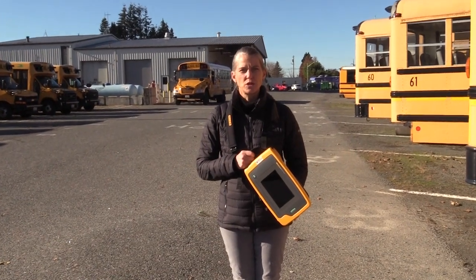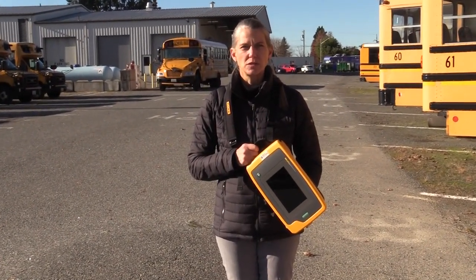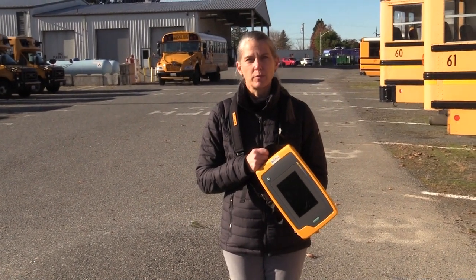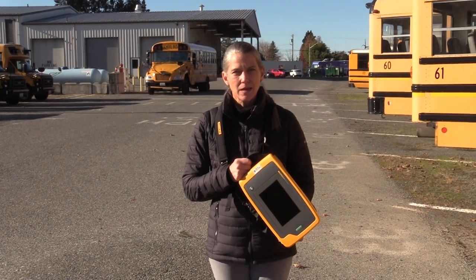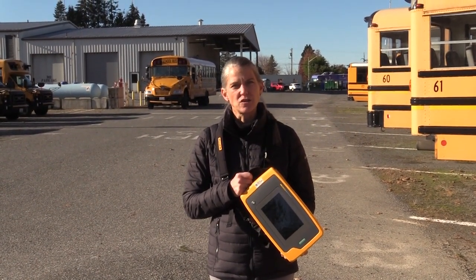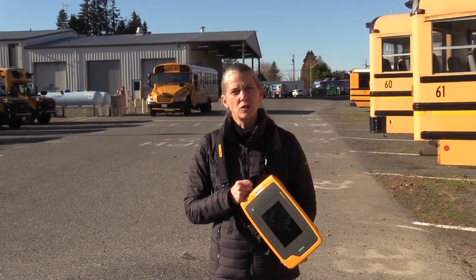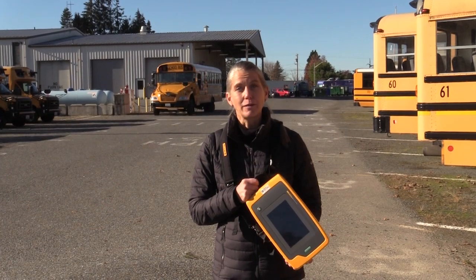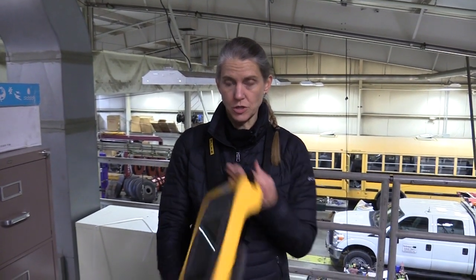It is a tool which can be used to diagnose leaks in compressed air systems or, for example, partial discharge in electrical equipment and panels. We're here today at a school district's transportation facility, and we're going to go into the bus maintenance shop to try and find some air leaks. We're going to demonstrate how to use this acoustic imager, the Fluke ii910.